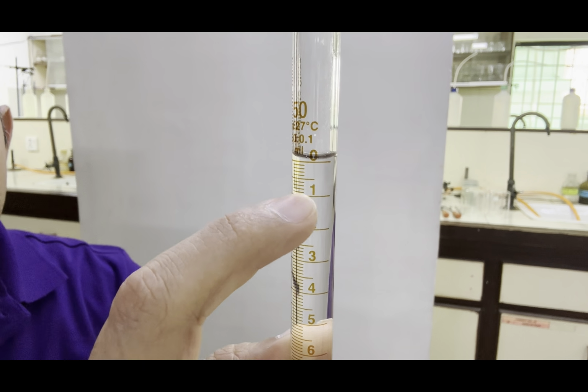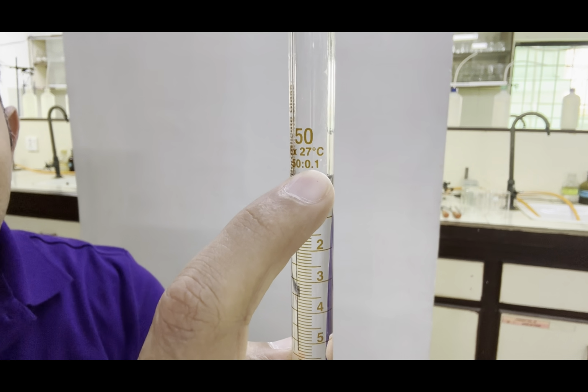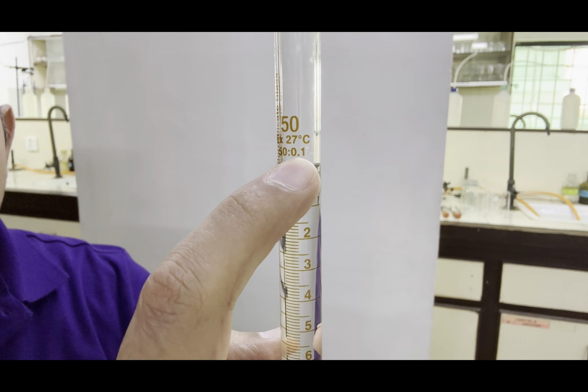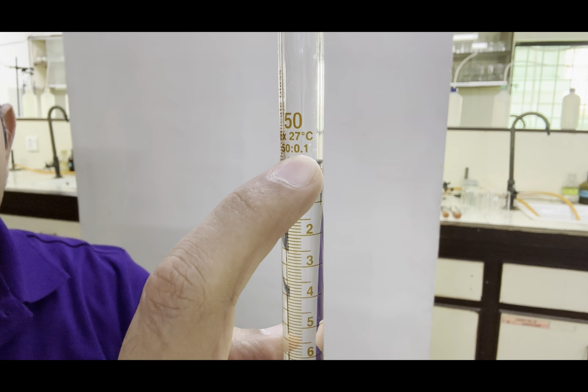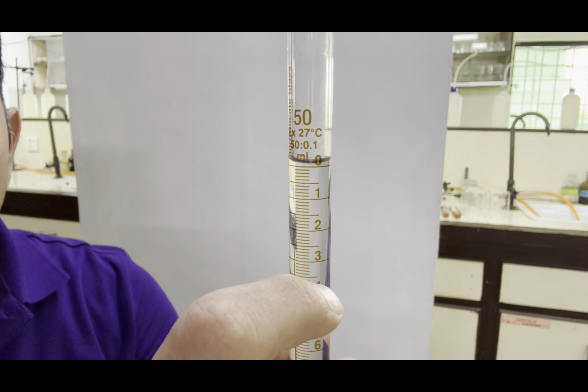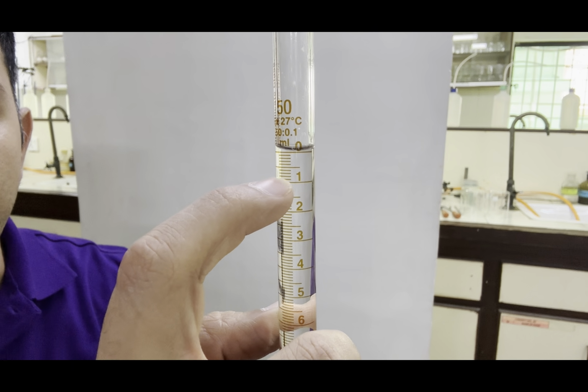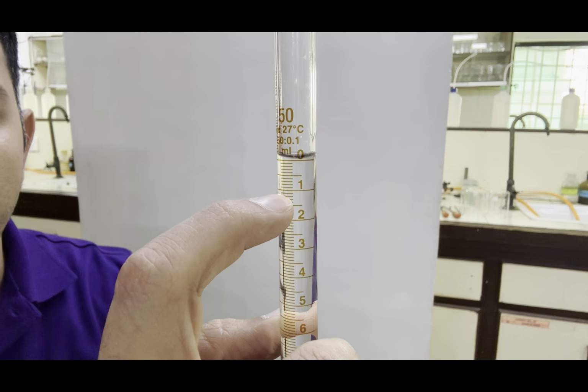Therefore, the least count of this burette, 0.1, divided by 2, we will get the error, that is 0.05. So all the burette readings will be recorded up to 2 decimal places. In this case, we will record the reading as 0.00.